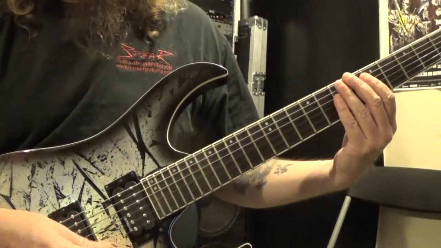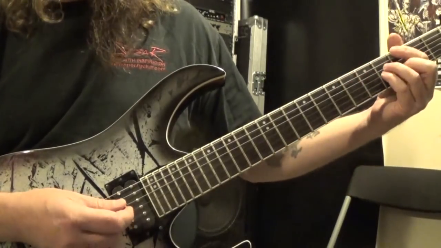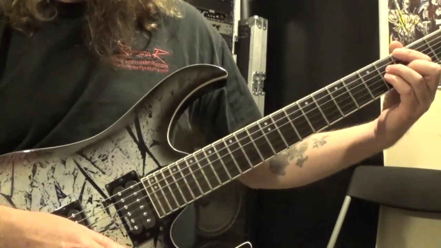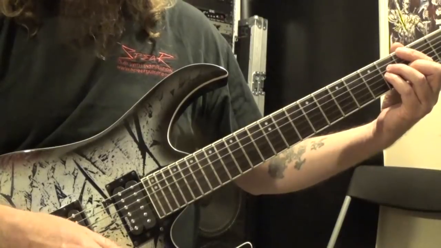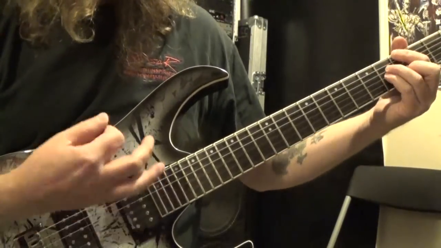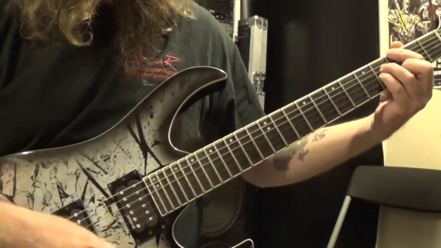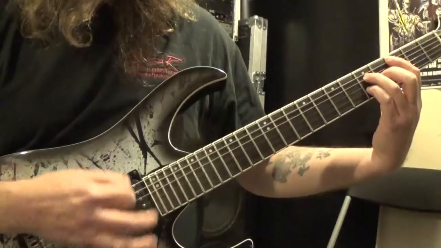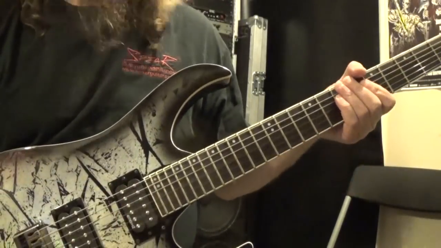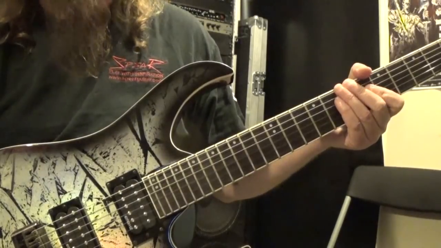Or we could use the 4-note chords, the 7th chords, and it would be G major 7, C major 7, and D dominant 7. Now you can also take those chords and mix and match them together.